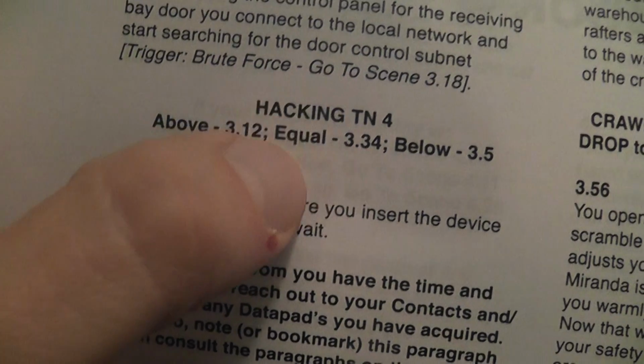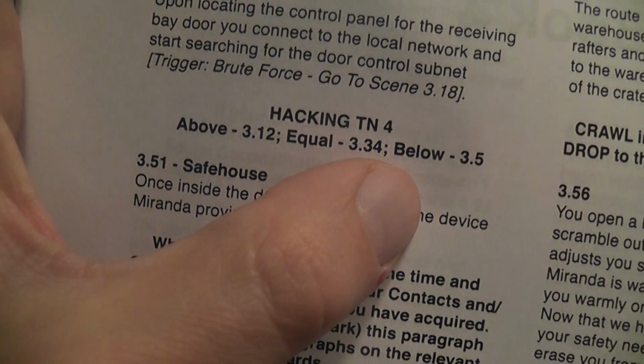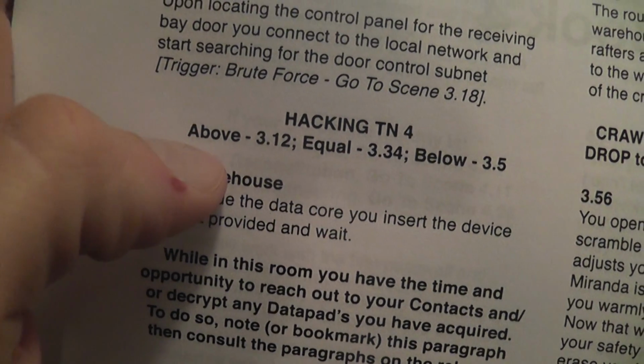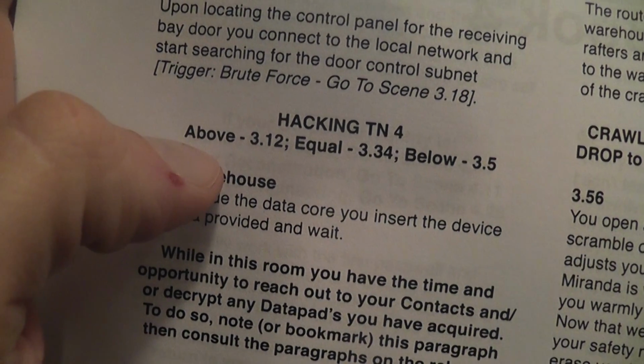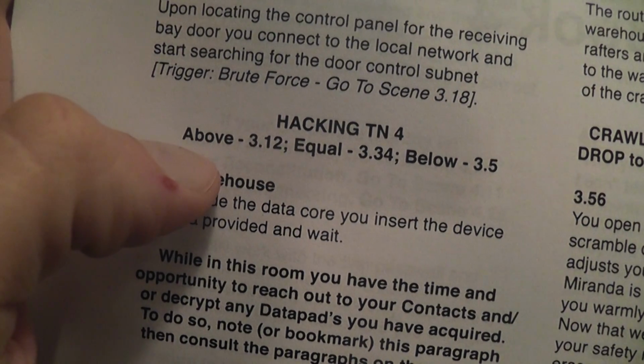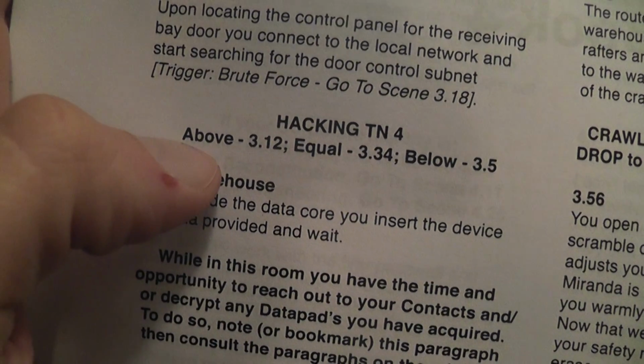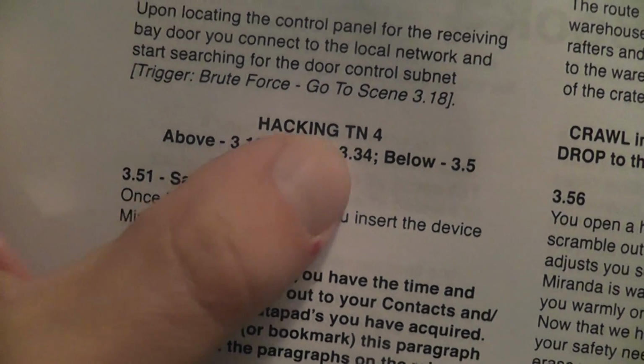Target number is the ideal result. Below is an underwhelming performance. And above is usually a success, but maybe it's an overkill. Maybe you spend too many resources. Maybe there's still a negative consequence, a side effect to your overzealous action. But how do you determine this?